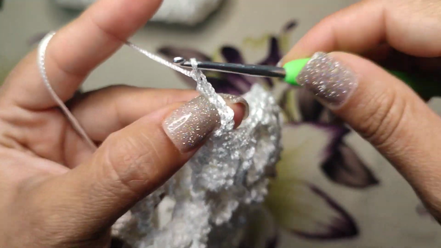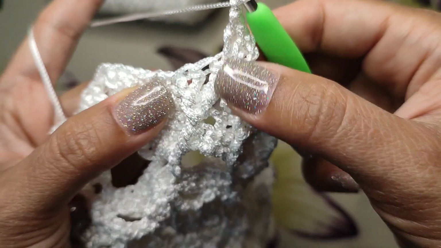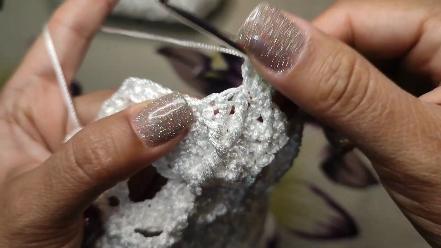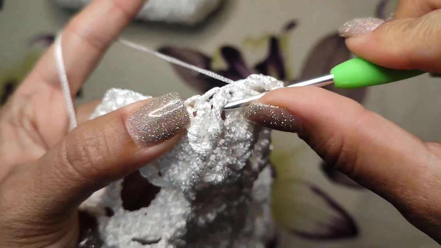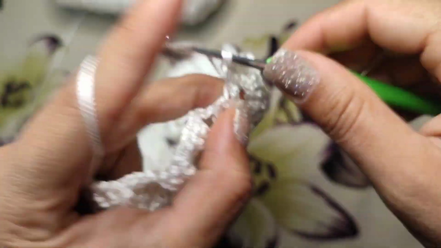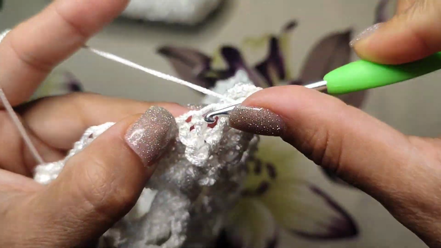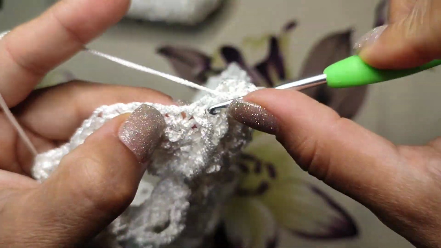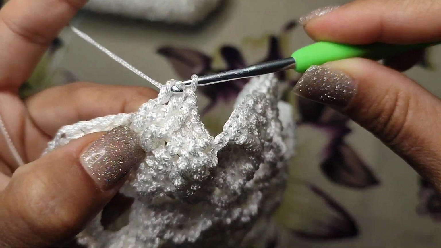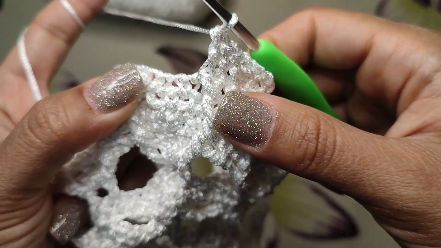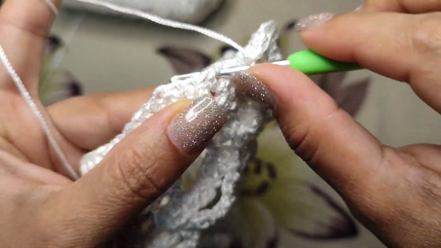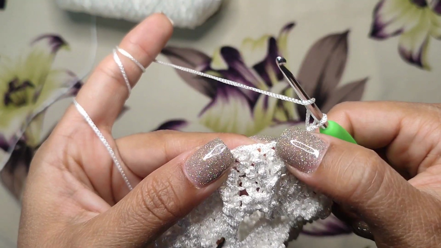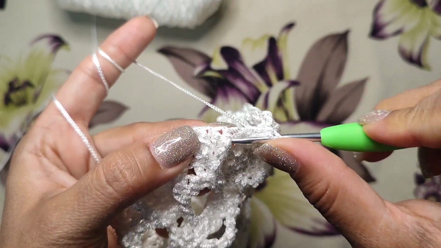A chain, 3 front post double crochet around each of these front post double crochet, a single crochet into one chain space, 3 front post double crochet top of every front post double crochet.